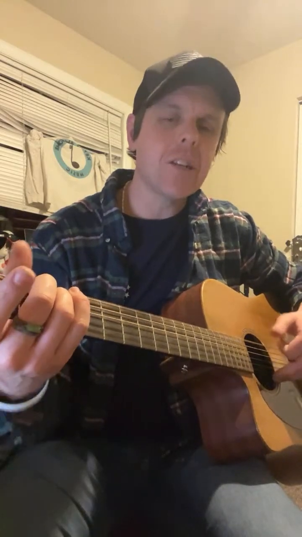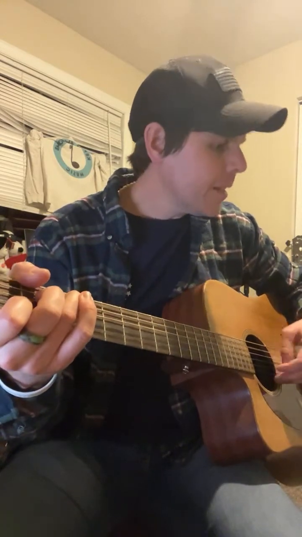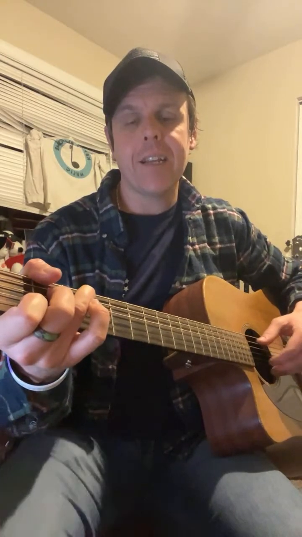Then you could do a song like this. Right? Which is kind of like finger picking and strumming. And you could play it like this, which is definitely a combination of plucking and strumming at the same time.